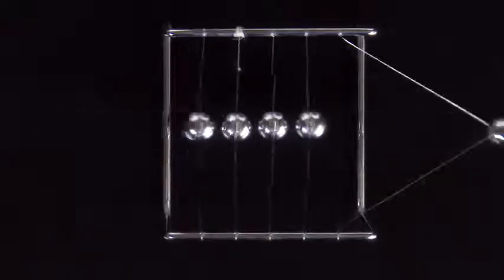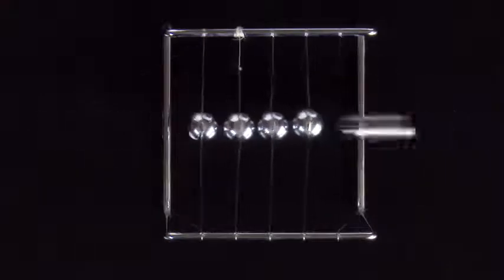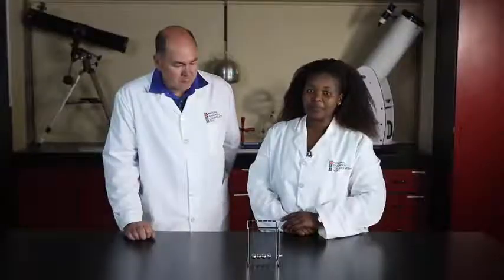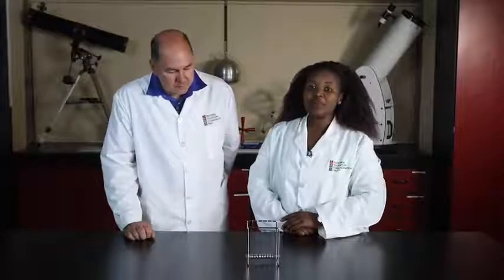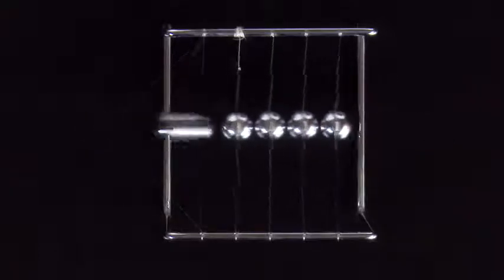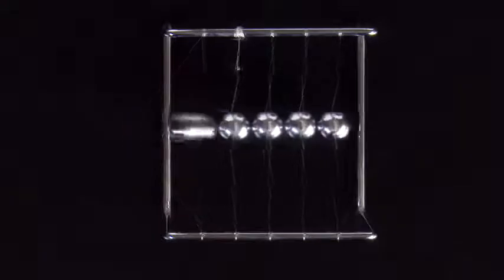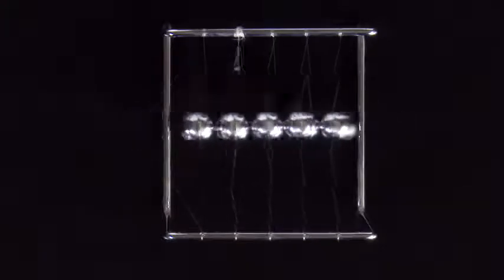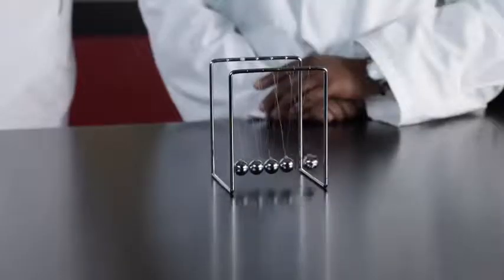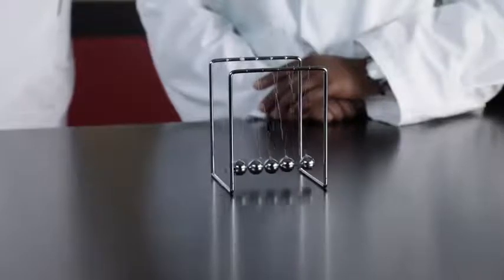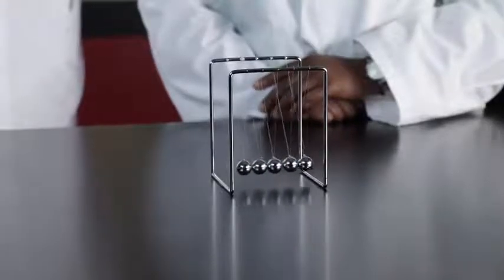When one ball is lifted up and released, it strikes the first one of the other four. Each ball in turn passes the impulse to the next ball until we get the last ball, which moves up and away. It receives the momentum and it has nothing to stop it from swinging up and away. And you will see that the motion repeats itself from the other side.